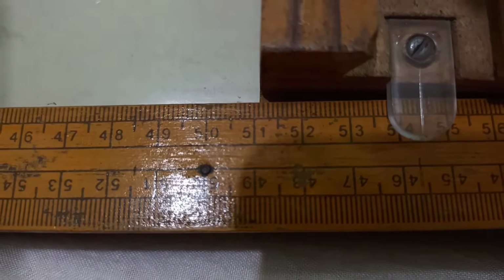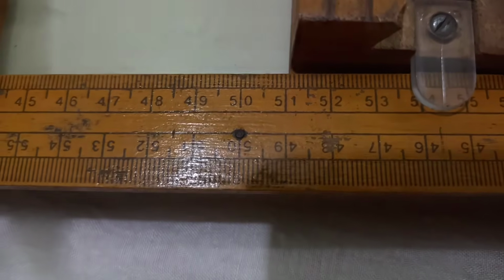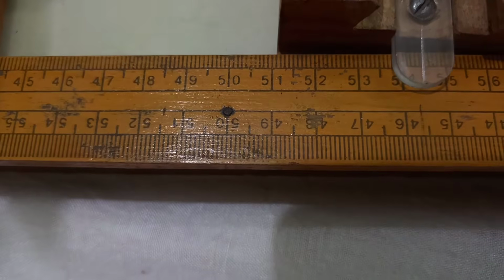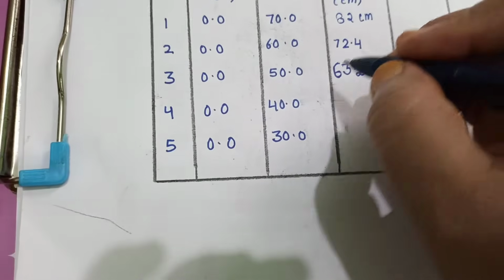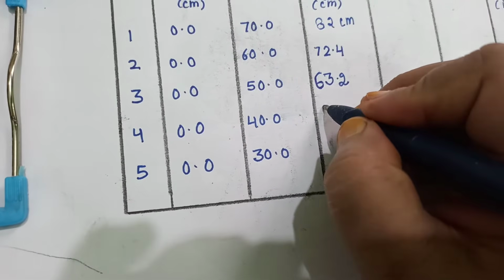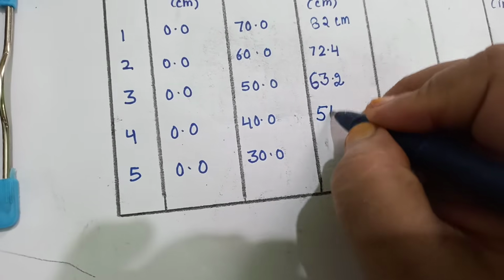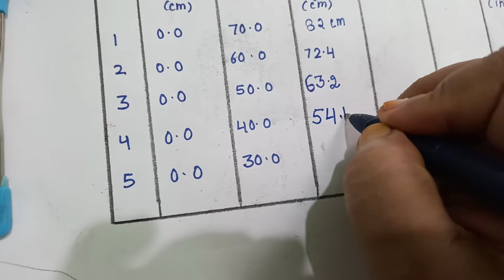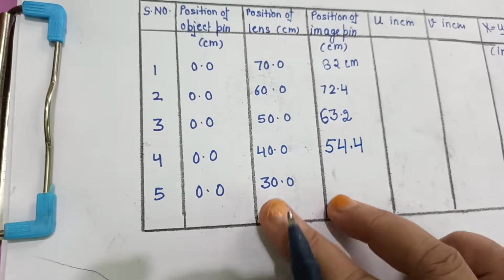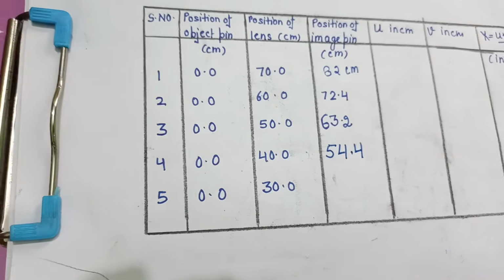So we will take 54.4. And now we will write it in our observation table. This is 54.4. And now I'll place my lens at 30.